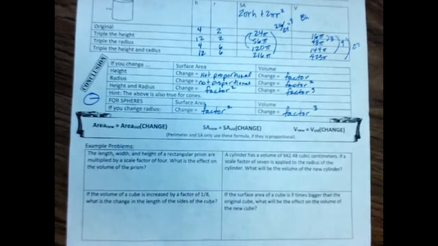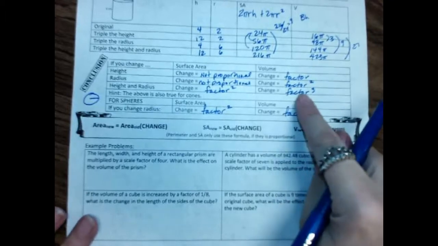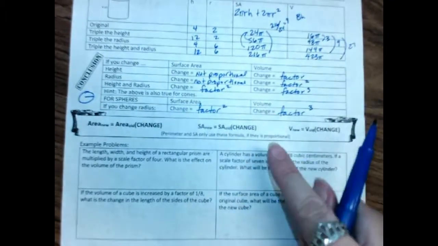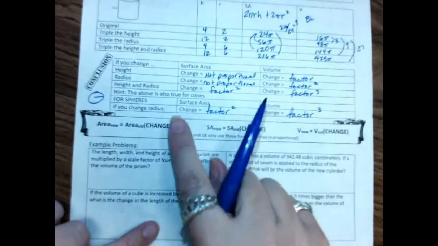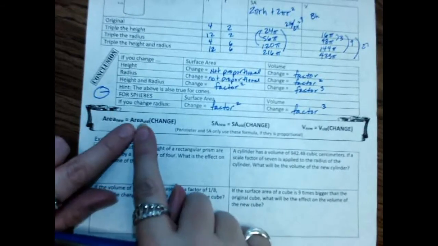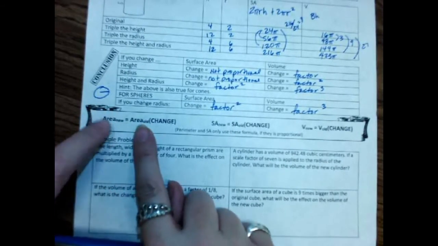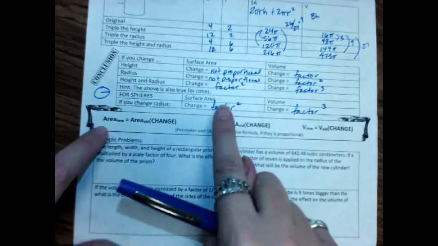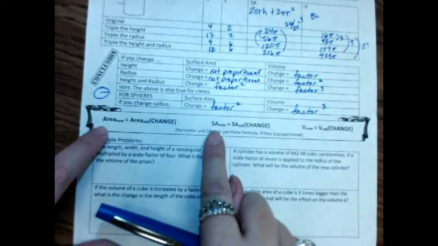So how do we actually use this information? Well, what you have to remember is these little formulas here, whether it's factor cubed or factor squared. And that's going to be our change that we're going to plug into these formulas. And then all we do is we take whatever we're talking about, like area. My new area is the old area times the change that we had, like factor squared. Surface area new is surface area old times the change.